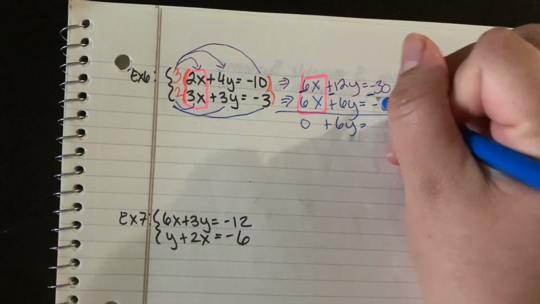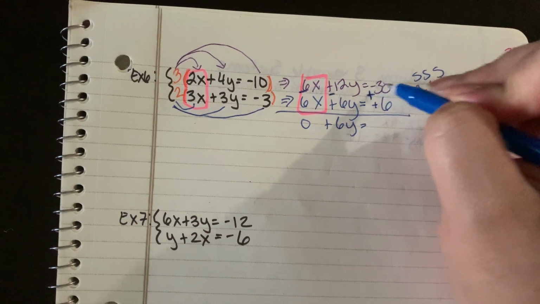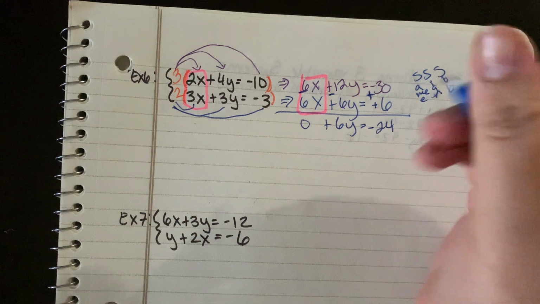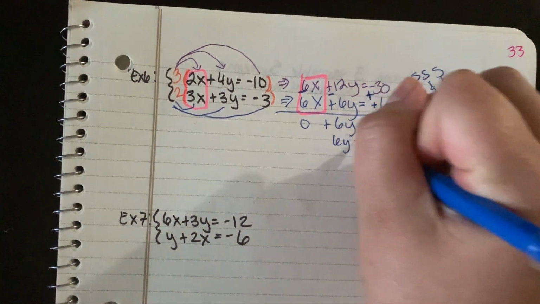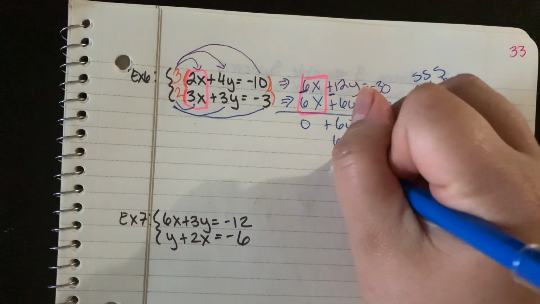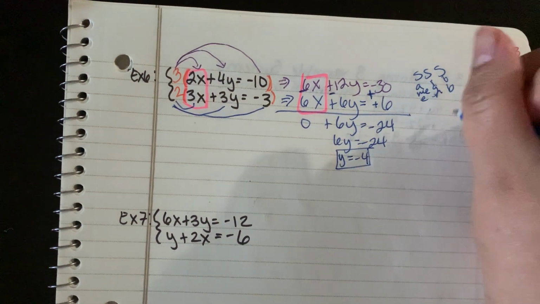And -30 minus -6, this turns into a positive. So -30 plus 6 would be -24. So we have 6y equals -24. Divide both sides by 6. y is equal to -4. So this is half of your answer.